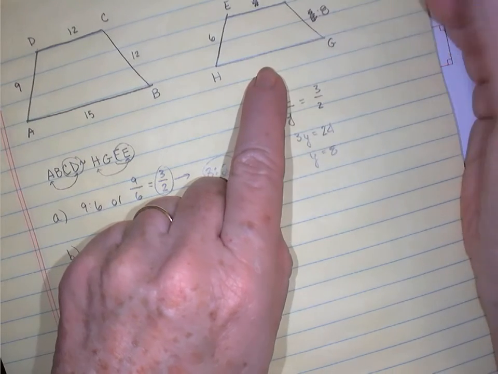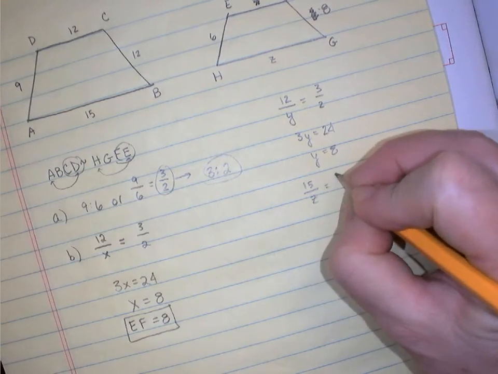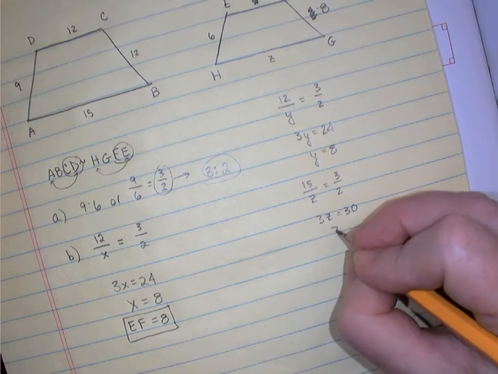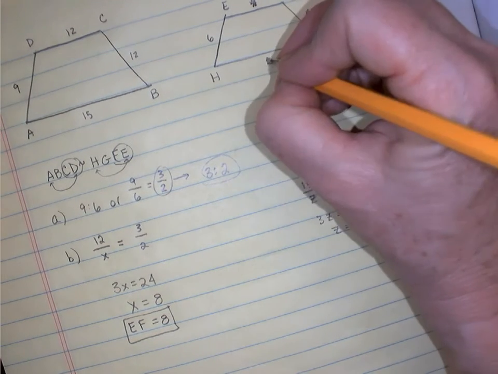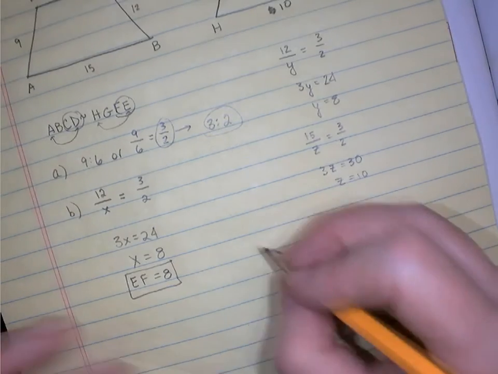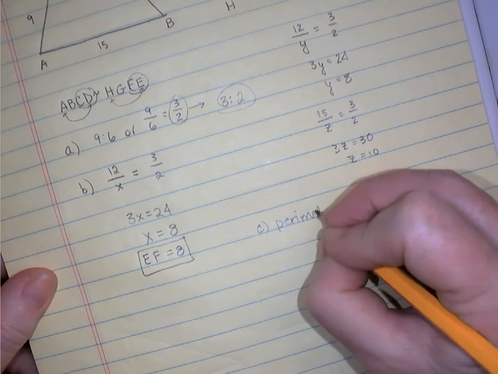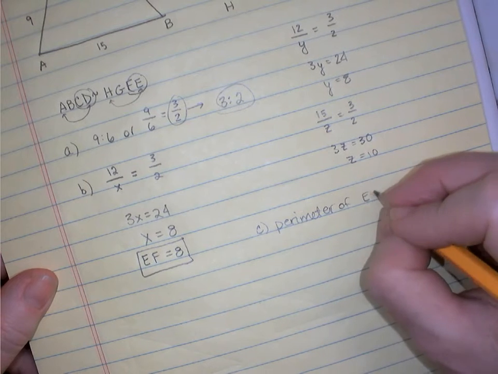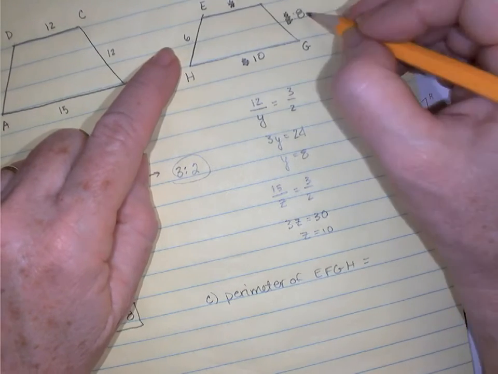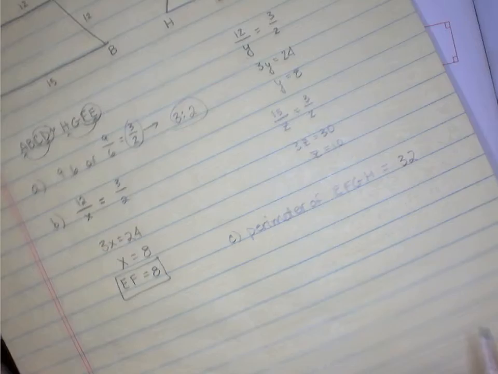Let's also find HG. I'm going to call that Z. So I'm going to say 15 is to Z, as 3 is to 2. So we get 3Z equals 30. So Z is 10. So for part C, the perimeter of E, F, G, H is going to be 6 plus 8 is 14, plus another 24 plus 8 is 32. And just note something for D.